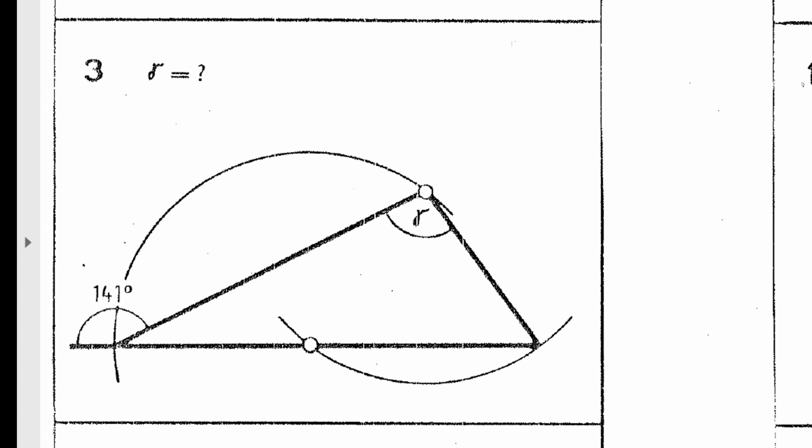Okay, looking at problem number 3 here. I know if this is 141, I know this must be 39. And I can draw in an auxiliary line here, which makes this angle also 39 because of this isosceles triangle here. And I know that this angle here is the exterior angle.